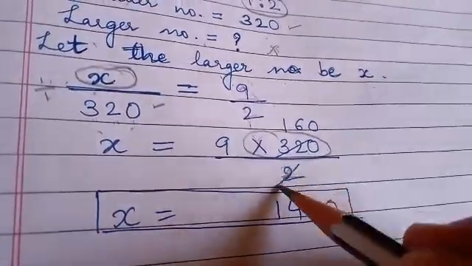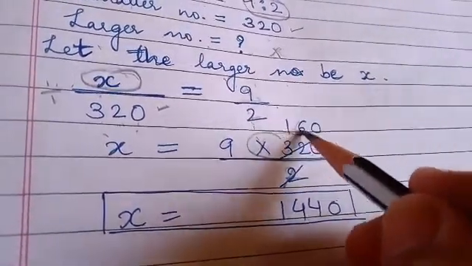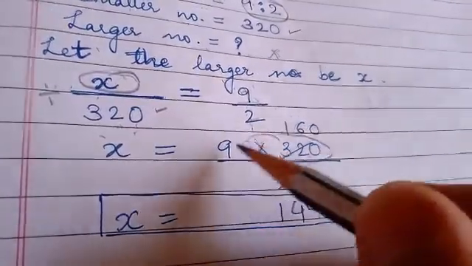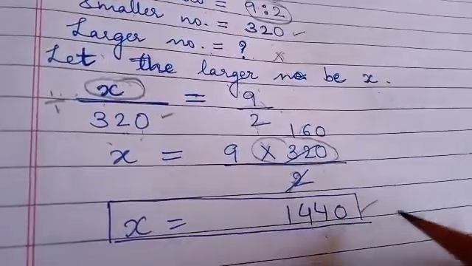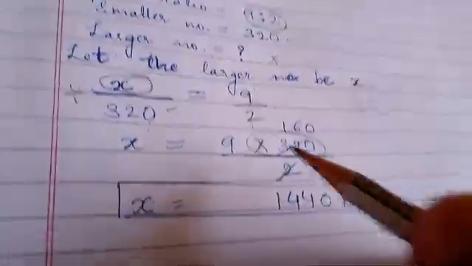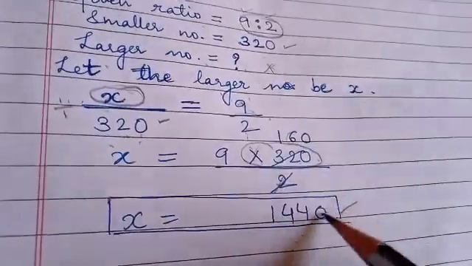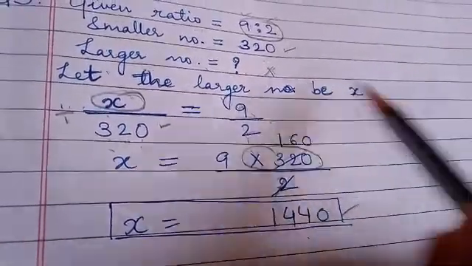So 2 1s are 2, 2 6s are 12, 2 0s are 160, into 9, 1440. So the greater number is 1440. Hence, the larger number, the required number, is 1440.